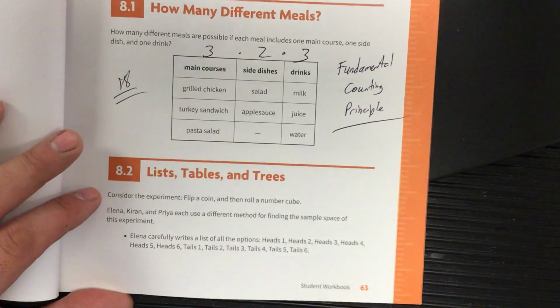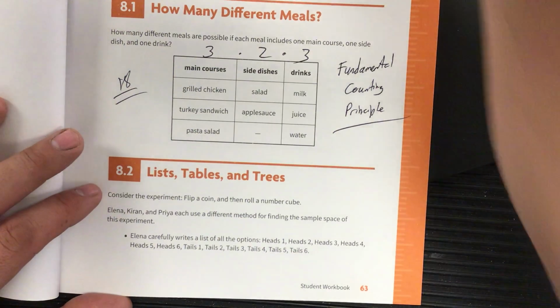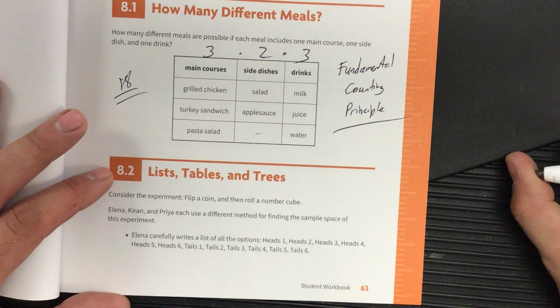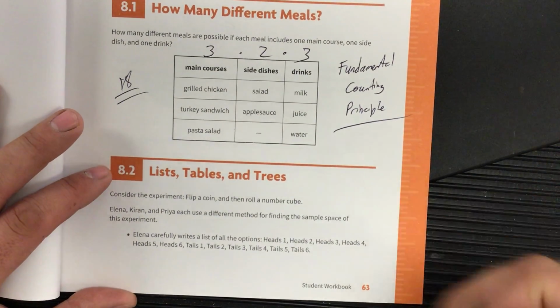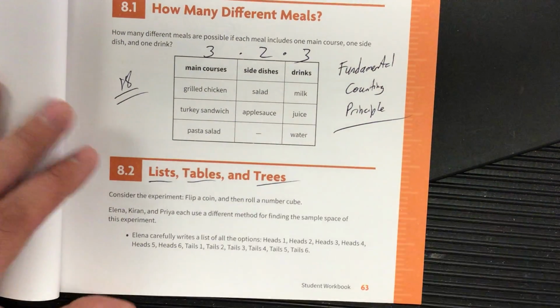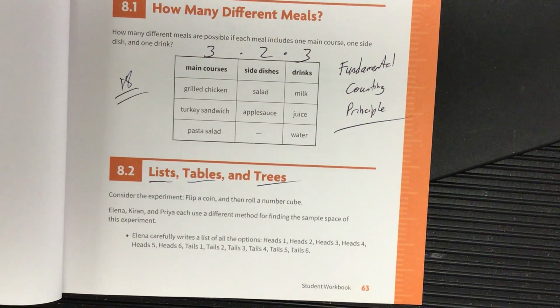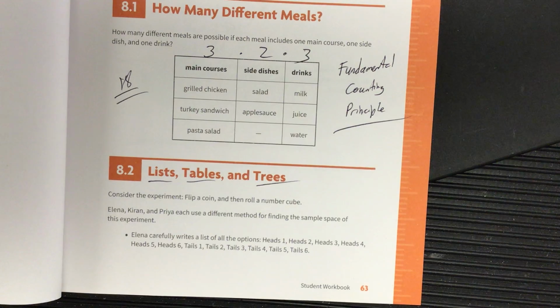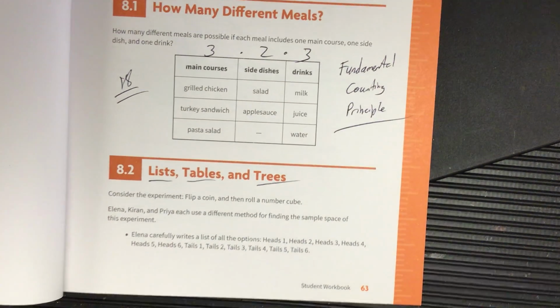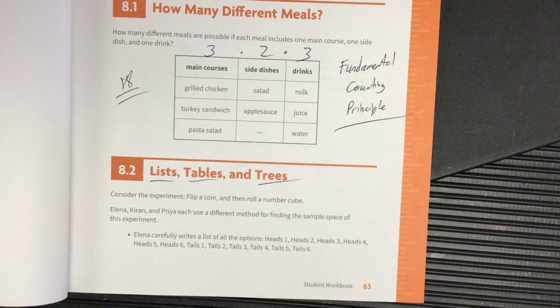Question 2 leads us to ask, how can we do that with a little bit of organization? There are 3 different ways. You can make a list, you can make a table, you can make something called a tree diagram. We're going to do one of each here and see if you have a preference. You can use that method.